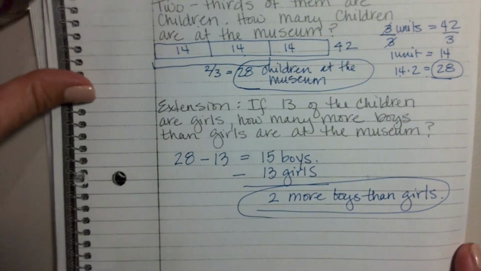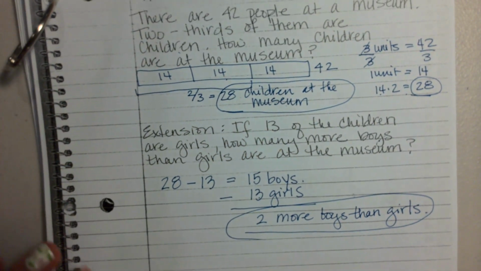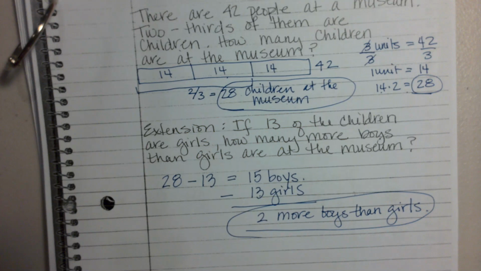All right, that's going to do it for our fluency practice for Module 4, Lesson 9. Meet me back here for concept development, where we're going to be taking a fraction of measurement, right? Fractions of measurement is where we're going.